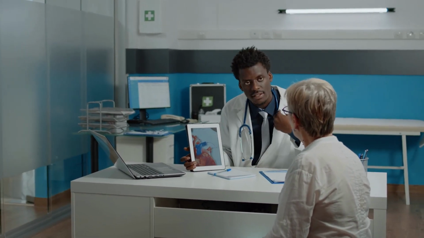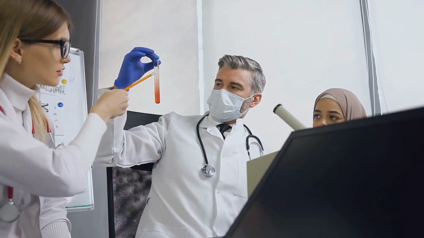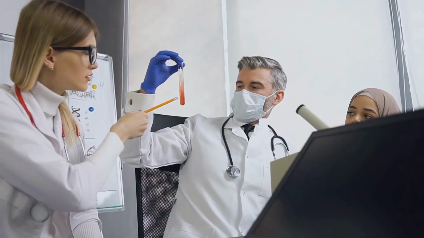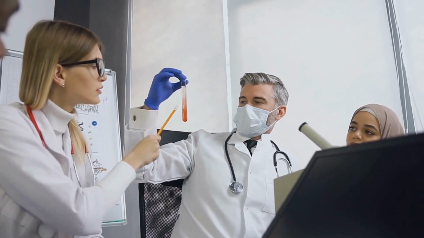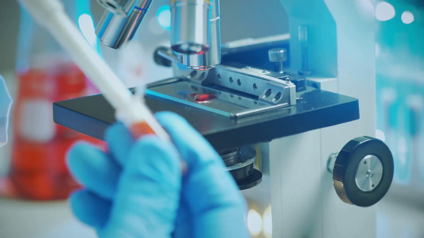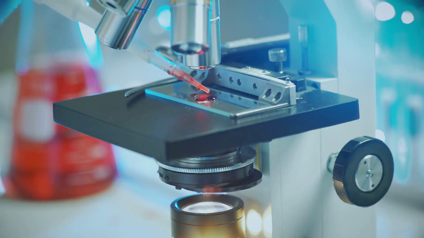Now let's talk about the purpose of these tests. They help in diagnosing conditions like anemia, which is characterized by a deficiency of red blood cells or hemoglobin, leading to fatigue and weakness. They also help in detecting infections by measuring white blood cell counts and other markers.